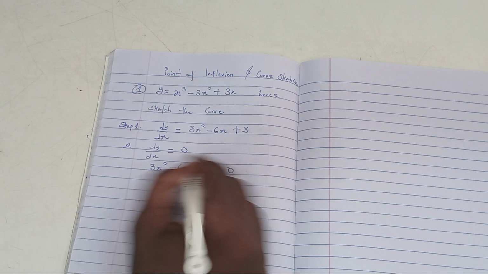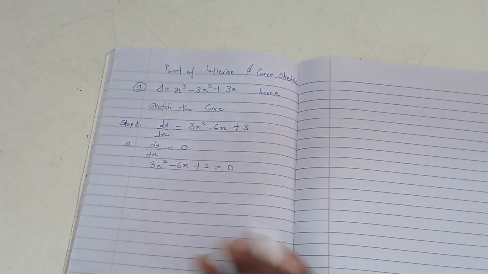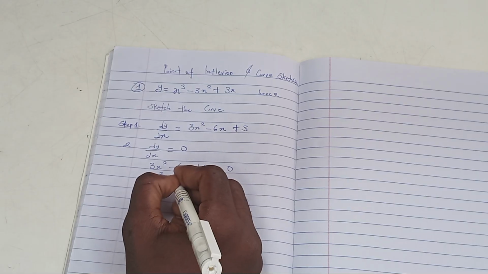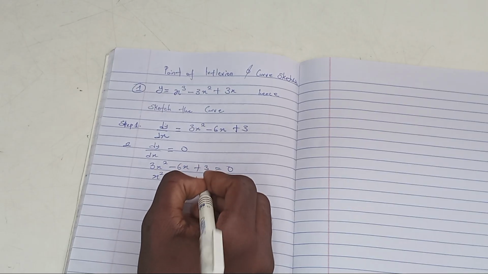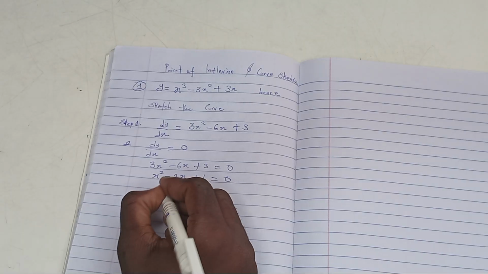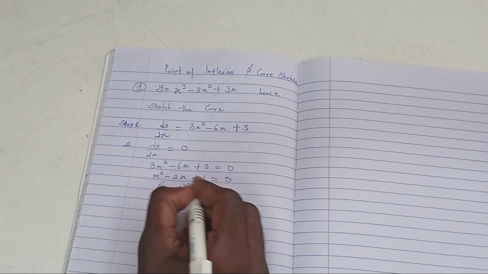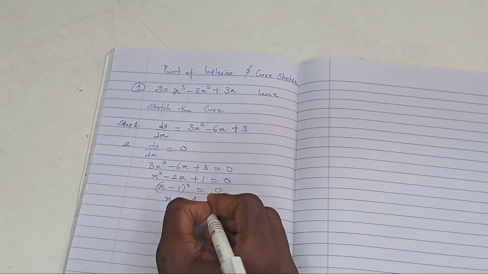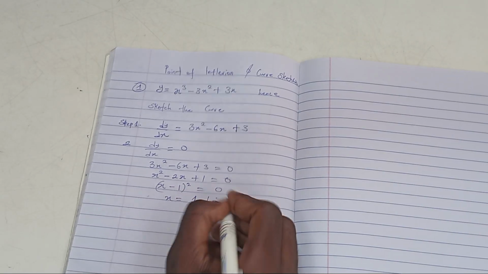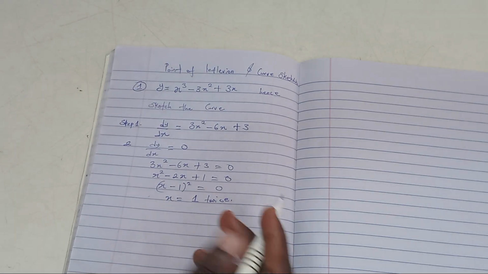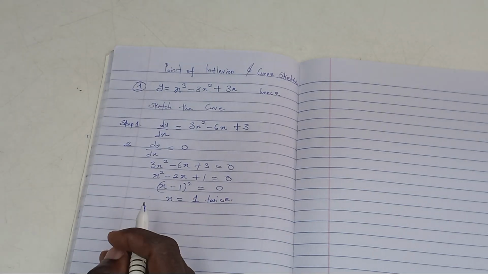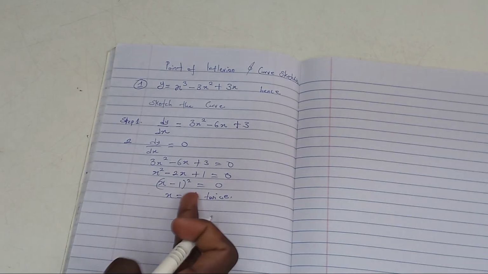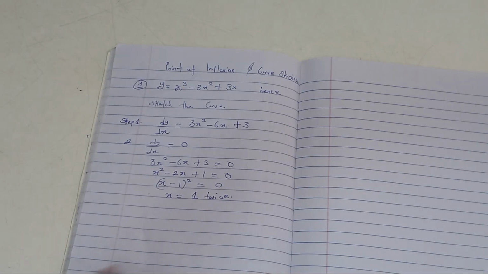Use your calculator to solve this, you can get your answer. But let me just divide all through by 3. x squared minus 2x plus 1 equals 0. Then this becomes (x minus 1) all squared equals 0, and we have x equals 1 twice. You can use your calculator to get the answer or you can use your formula method. So just make sure you're fast. So we have x equals 1. We only have one answer in this case, we don't have 2.